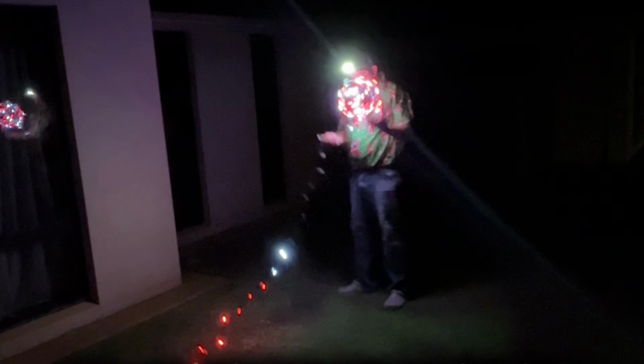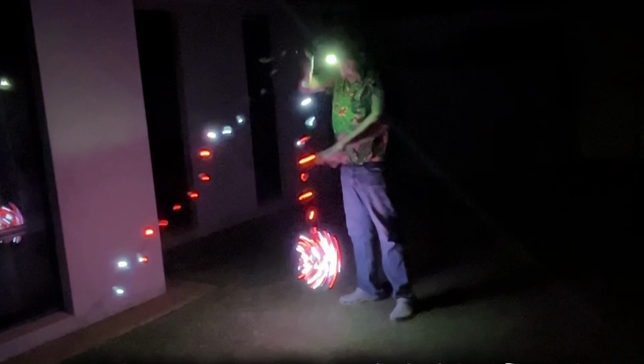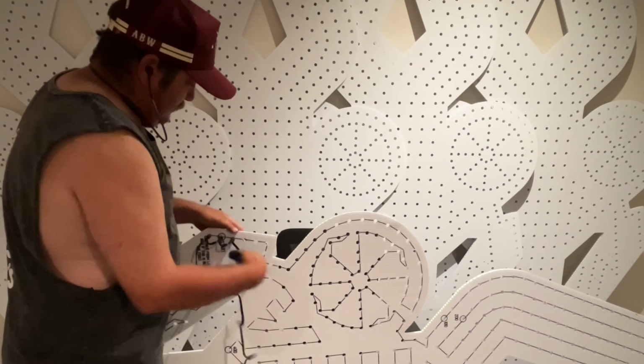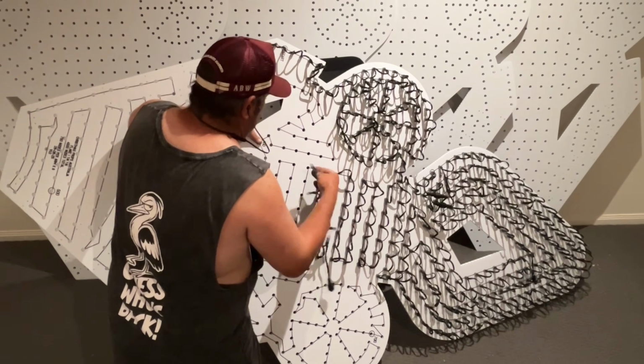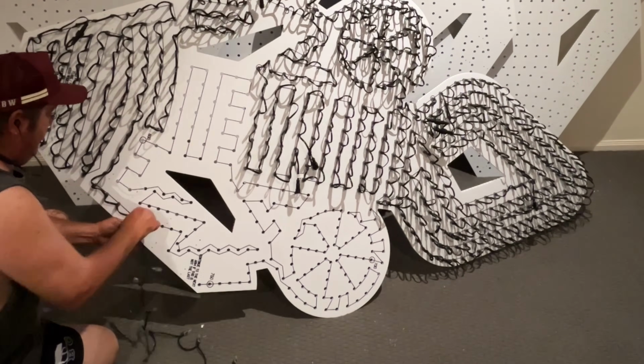I quickly learned that this was not a plug and play system and very much a DIY hobby. There was so much to learn, so much to buy, and hundreds of hours of pushing lights into props, building controllers, and so much more.